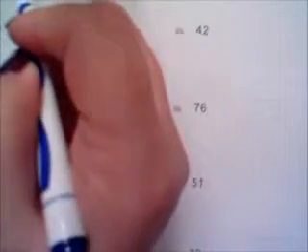Okay, so the first thing that we're going to do today is look at some numbers, and we're going to try to find the factors of these numbers. Our first number here is 33, right?